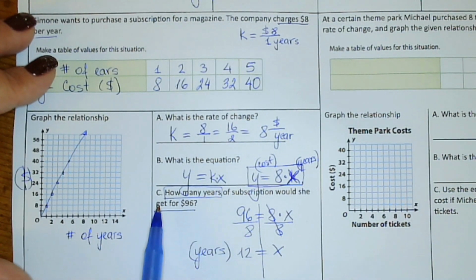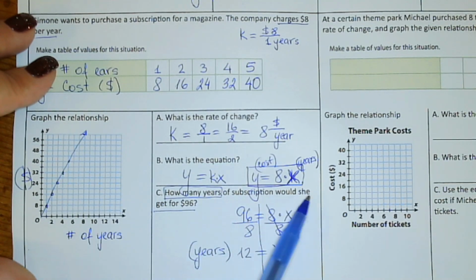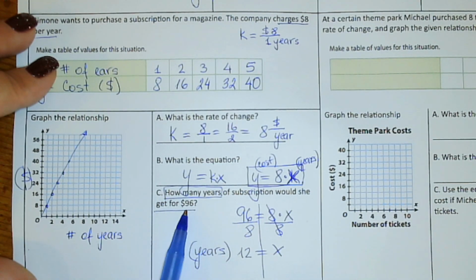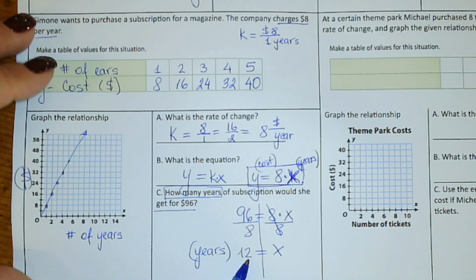If I read that question again, how many years of the subscription will she get for $96? She would get 12 years.